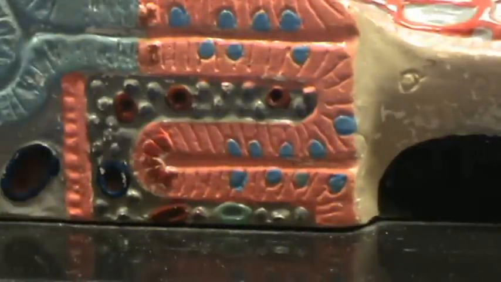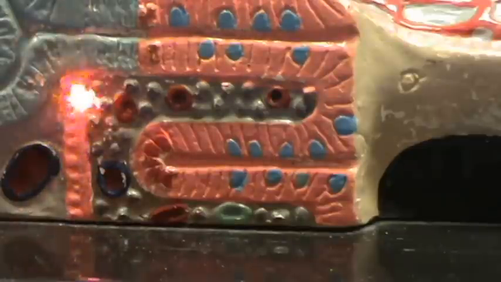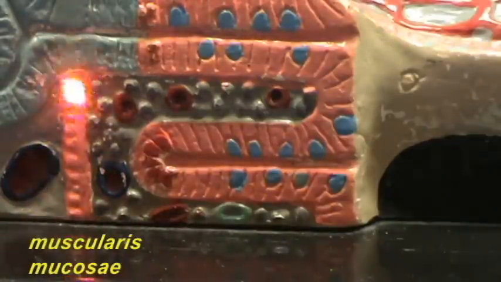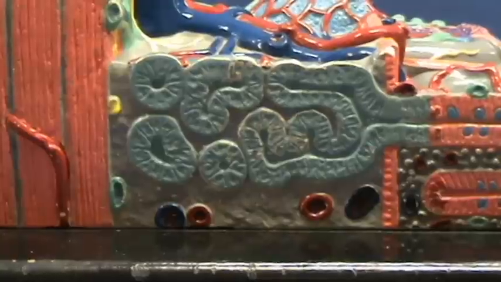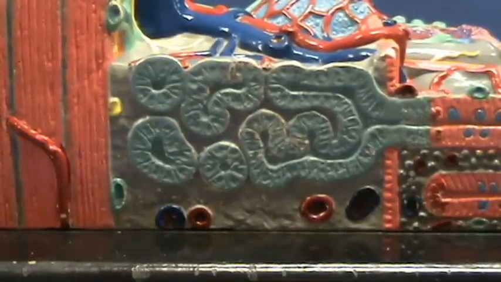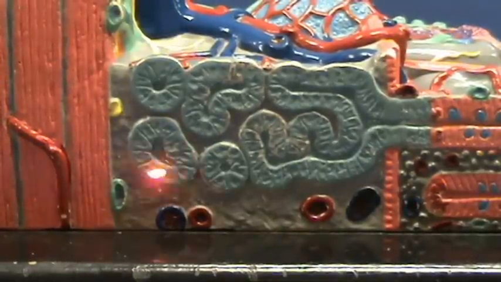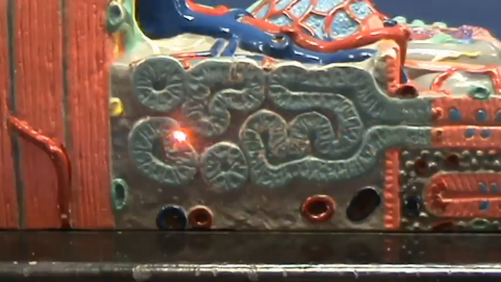Here you can see the two layers of the muscularis mucosae. Here's a closer view of the submucosa. This submucosa is part of the duodenum.